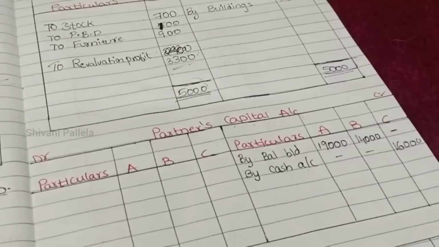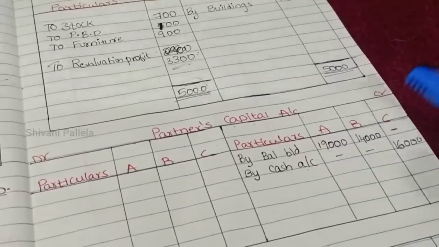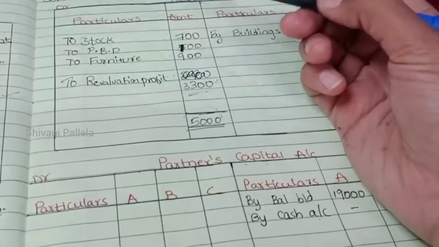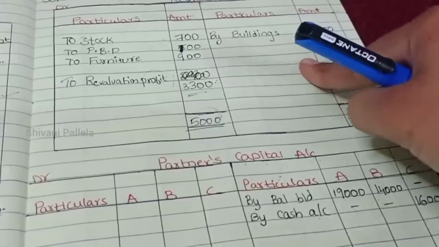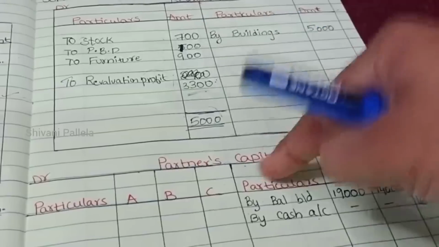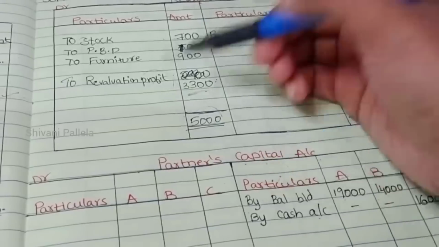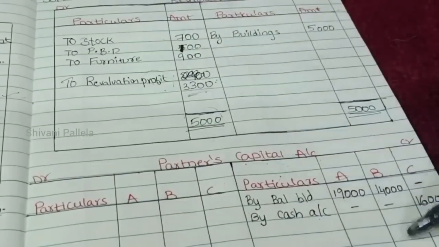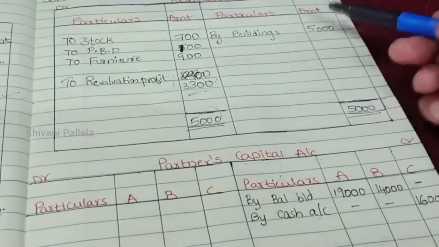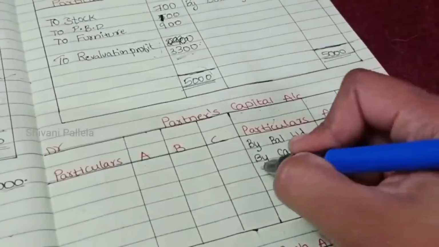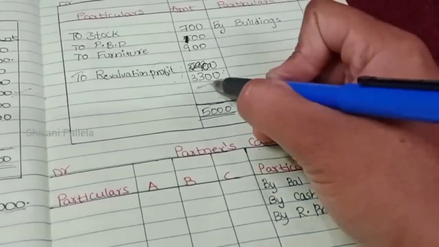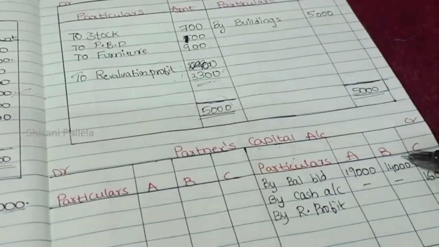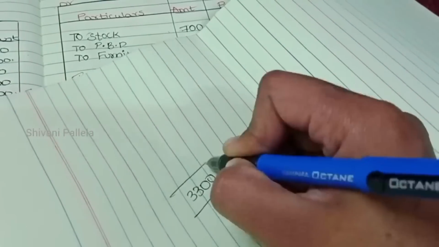In partners capital account, what I have said is, if we are getting revaluation profit we need to share that into partners capital. If we are getting revaluation loss also, we need to share that loss to the old partners. Here it is debiting, so in partners capital account it will credit. If your revaluation loss is credited, in partners capital account it will debit. So by revaluation profit, we need to share this 3,300 to old partners A and B according to the ratio of 3:2.